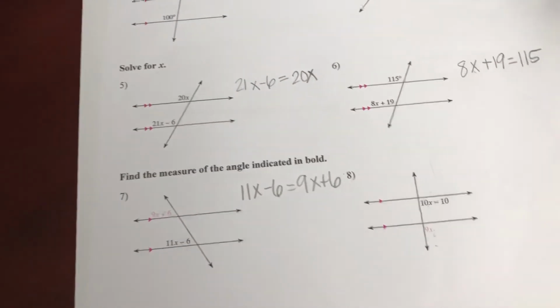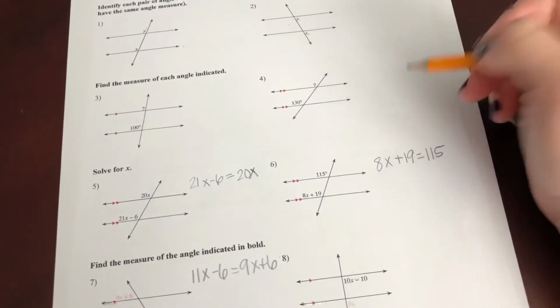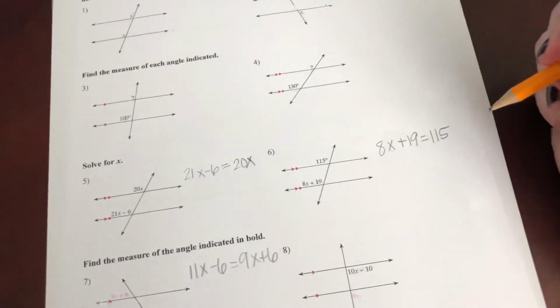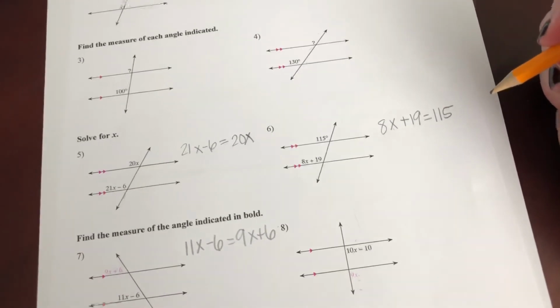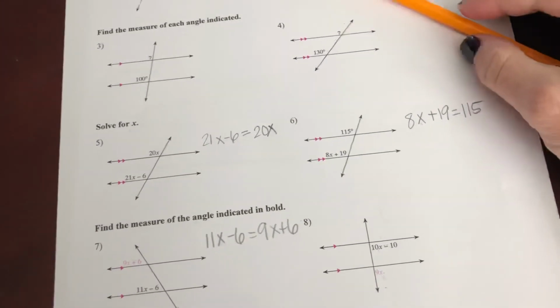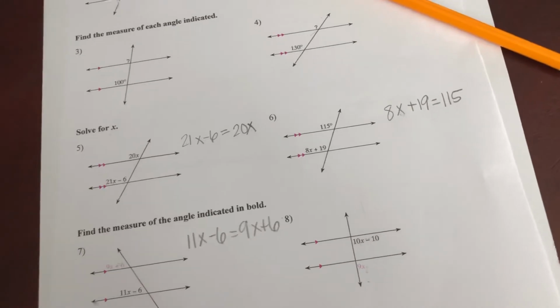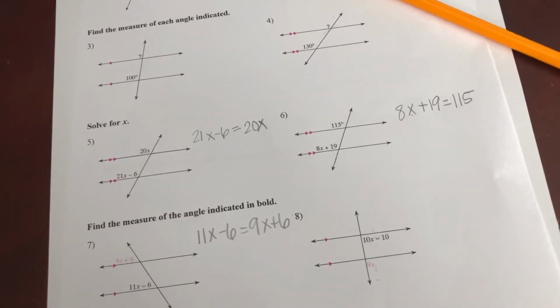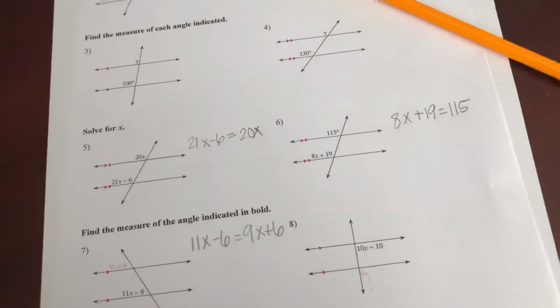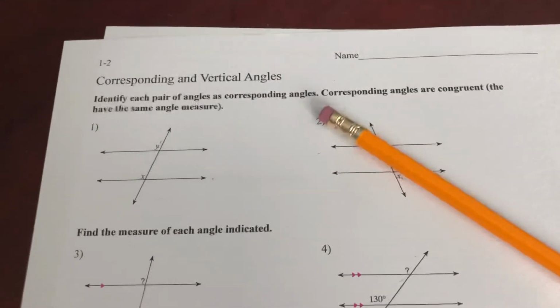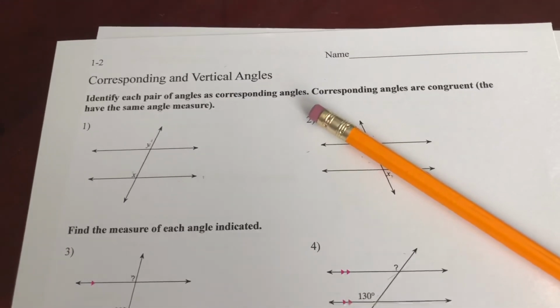But I think me doing this with the pencil and you watching me write and talk is probably the most efficient, and that way you can just go at your own pace. So that's what we're going to do for now. And then I'll post another assignment on Friday. So let me know if you have any questions. Again, your assignment for today is corresponding and vertical angles.